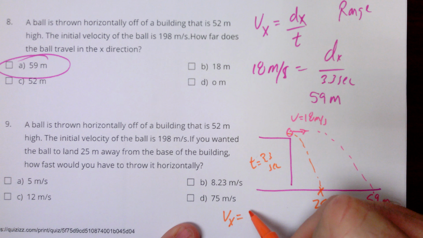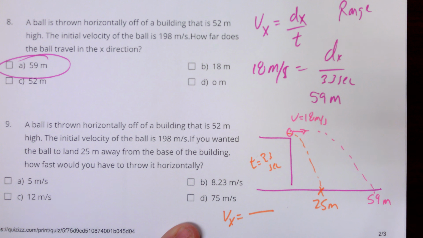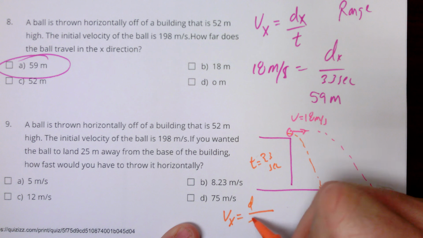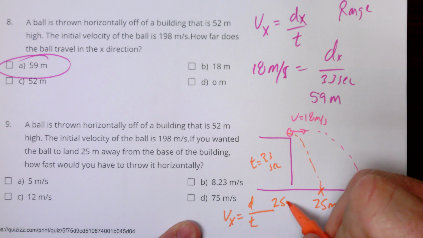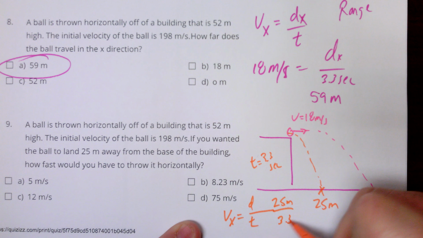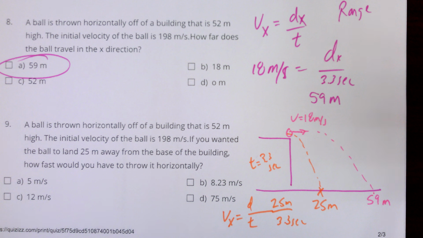So I want to know, using velocity, distance, and time, in order to get a distance of 25 meters in 3.3 seconds, what does the velocity need to be? You can see, with kind of rough math, that's going to be 8.23 meters per second.